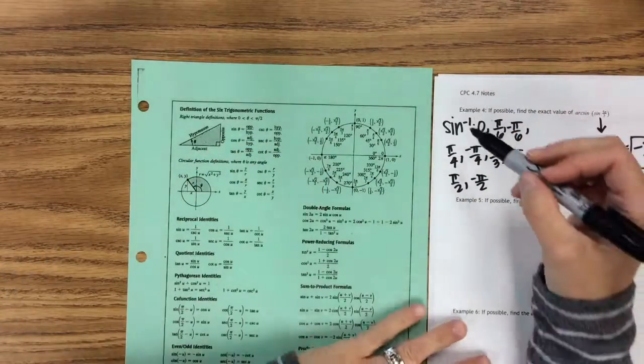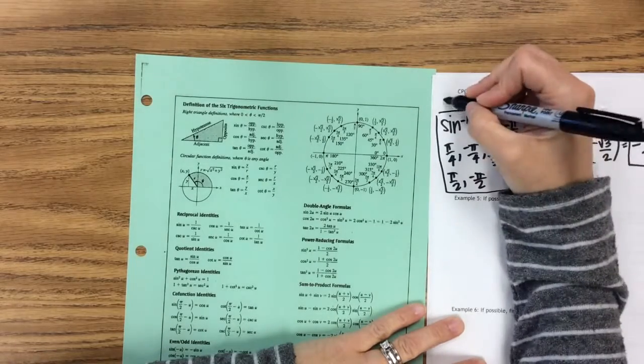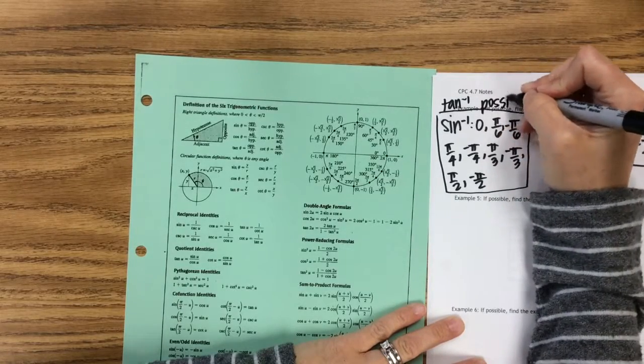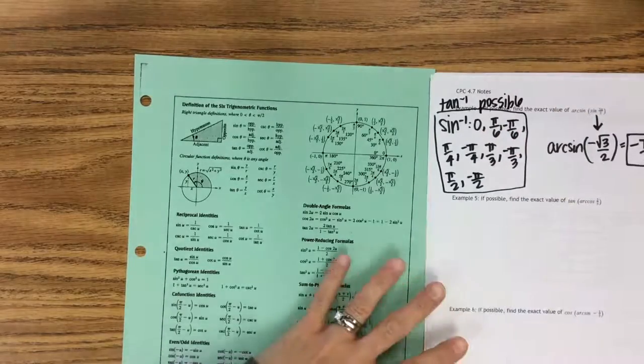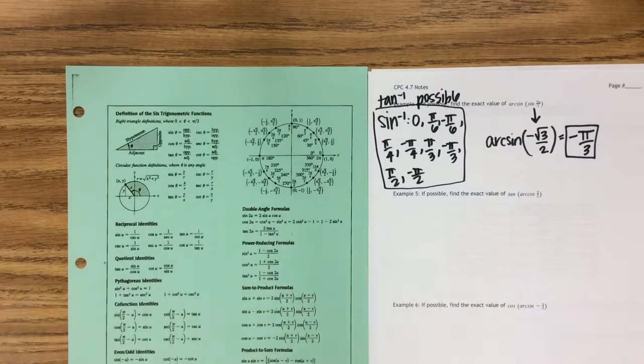Those are your only possible answers for arc sine and actually arc tangent as well. Possible answers. Okay? Now we'll try example 5 on the next video.